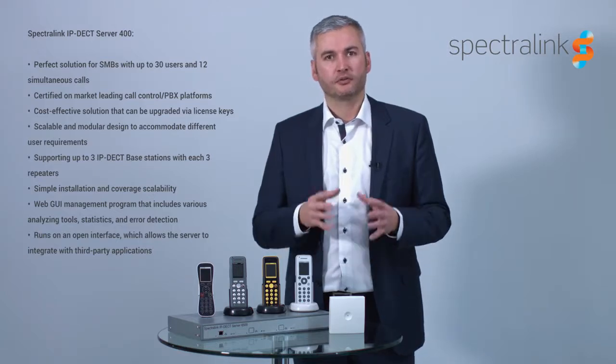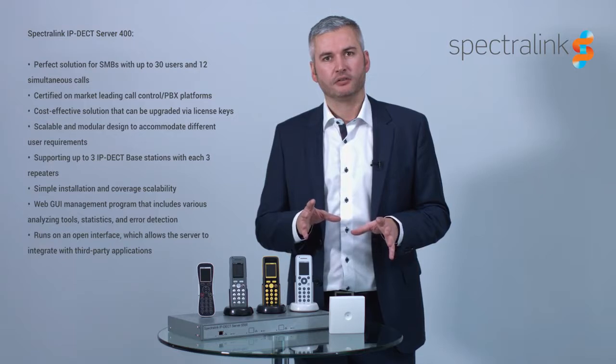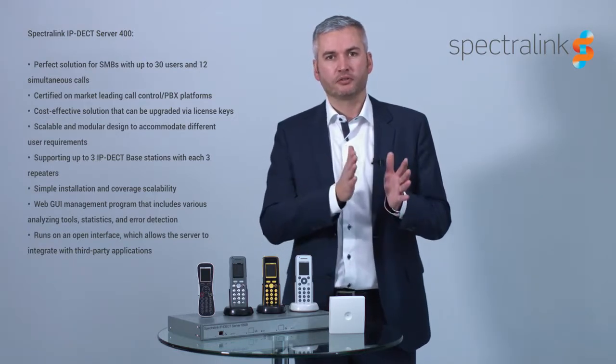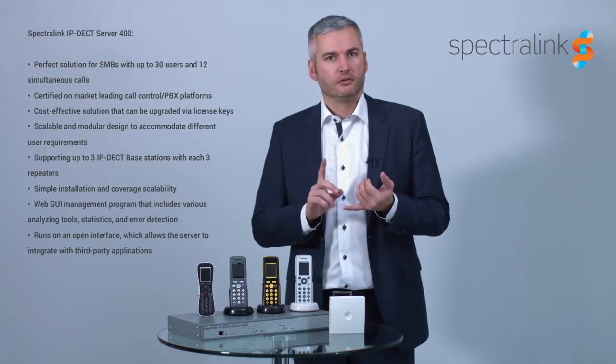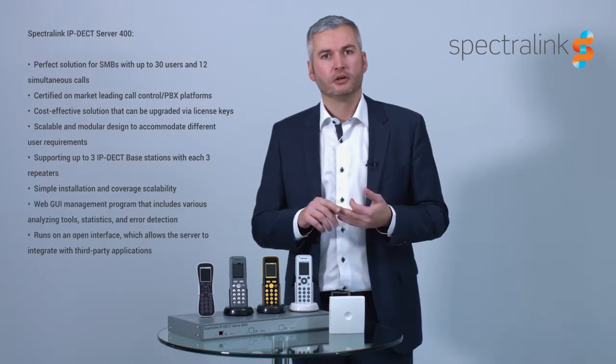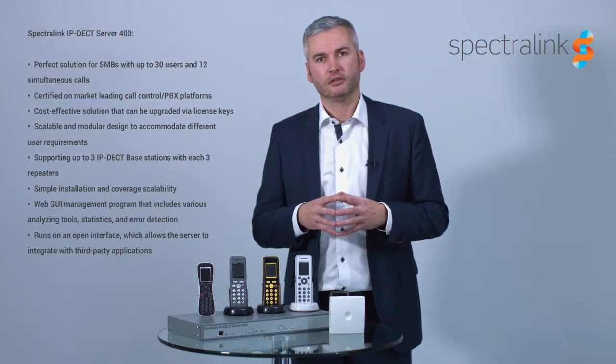The features and functionalities around the solution are all based on licenses. This is why it's so important that you can start very low and grow the solution based on integration with telephony platforms or features, or even size with the users of multi-cell, based on these license functionalities.